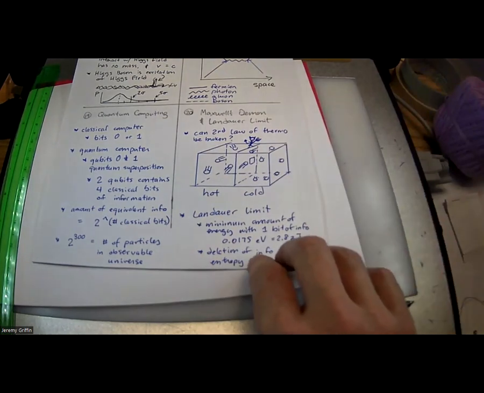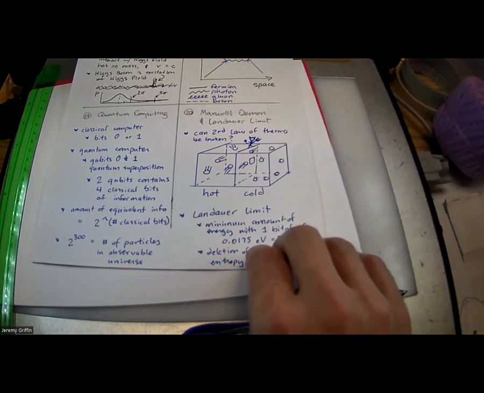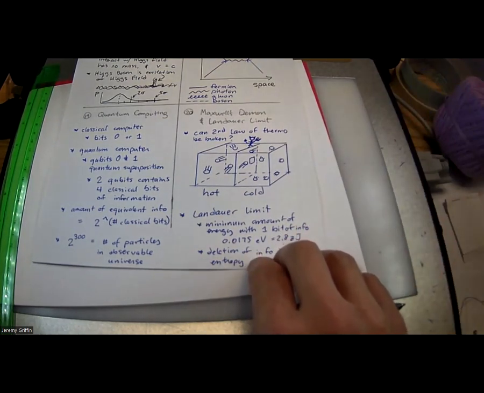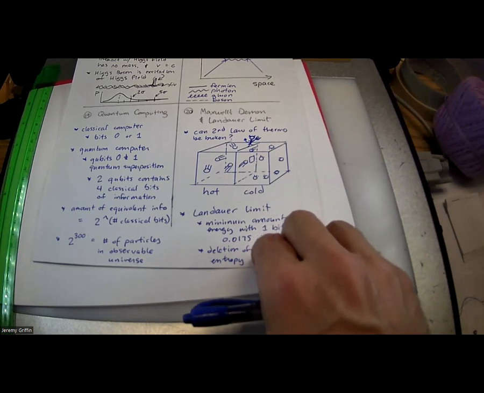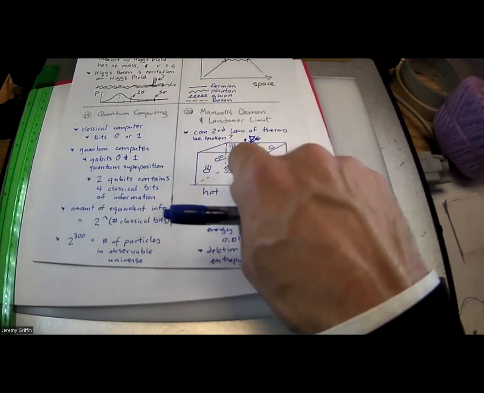But now, this is a really weird thing that happens: when you delete that bit of information, that increases the entropy of the universe. And in fact, the increase in entropy of the universe is going to outweigh the decrease in entropy that you get by letting the separation of these fast and slow moving molecules. So overall, the entropy of the universe still increases.